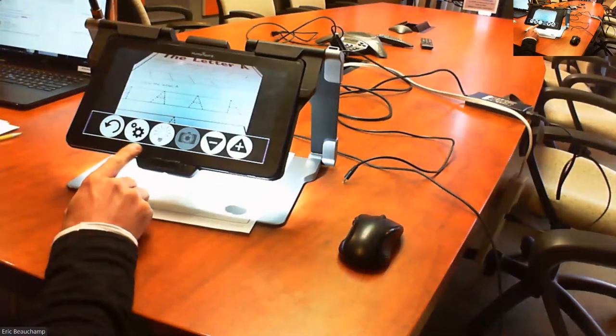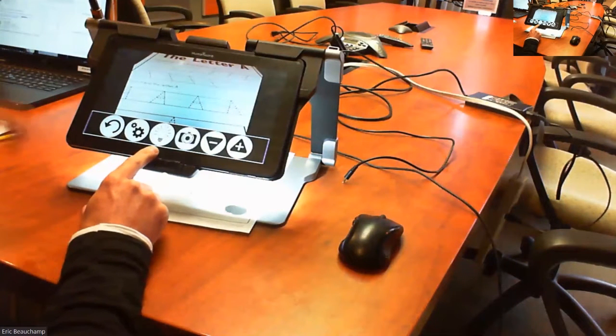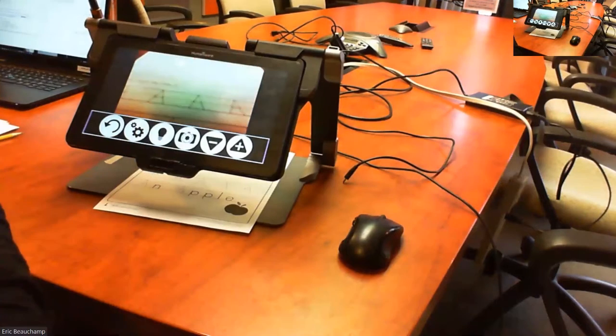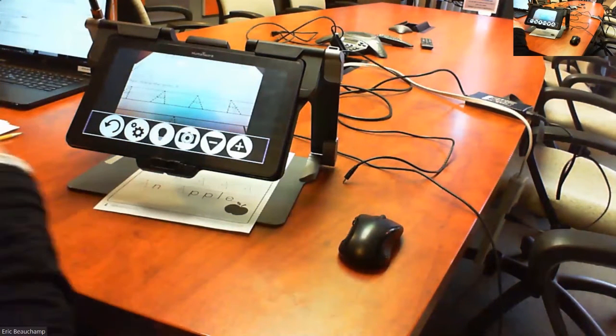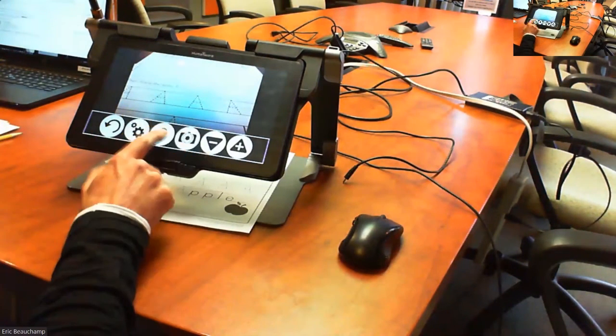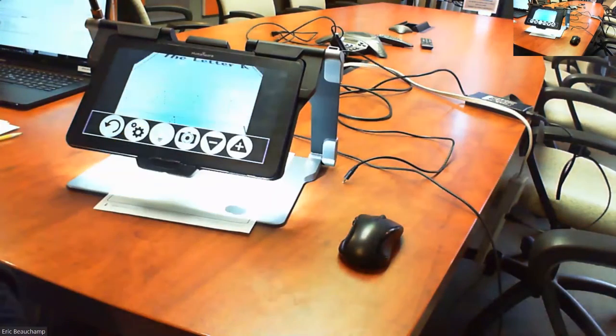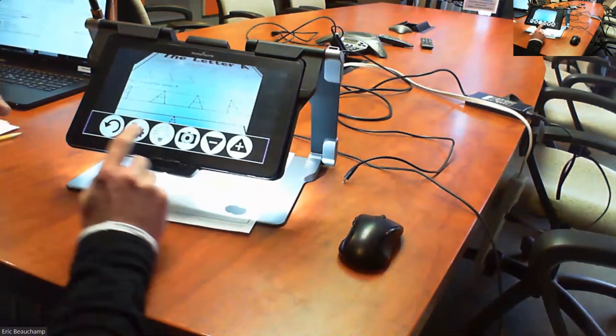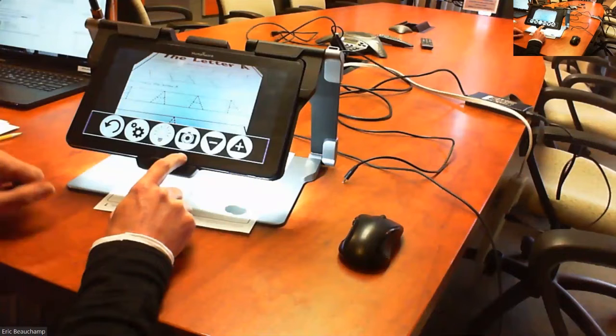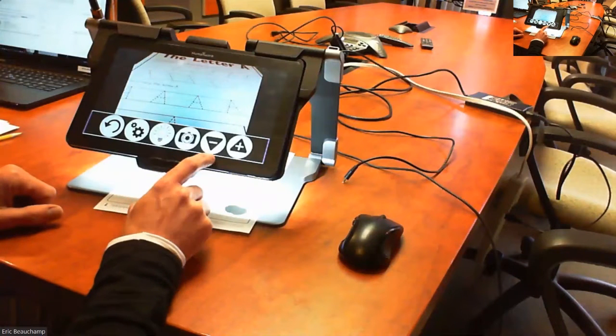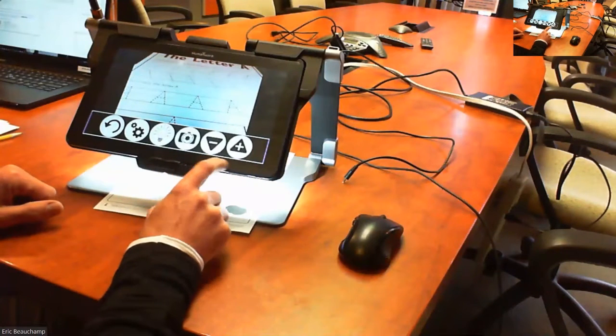So after the settings button, what we have is a light button. If you press on that, it turns off the light. If you have bad lighting underneath and you want better lighting, you turn on that light button. Right after the light button, you have a capture button to do some OCR. And then you have the plus and minus to zoom in or zoom out.